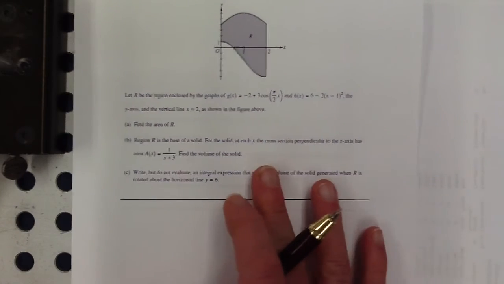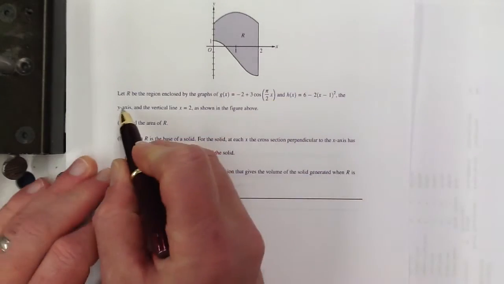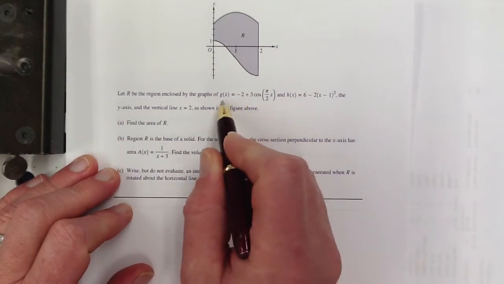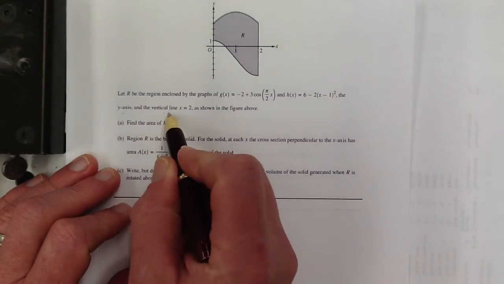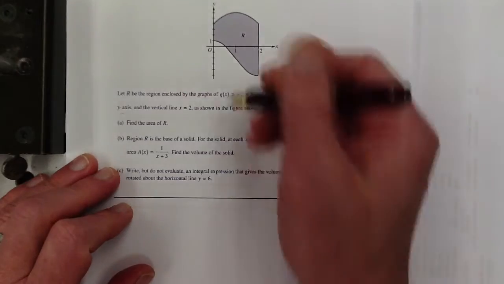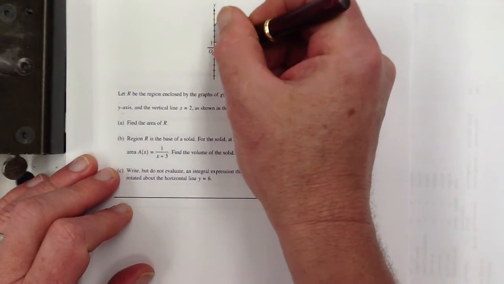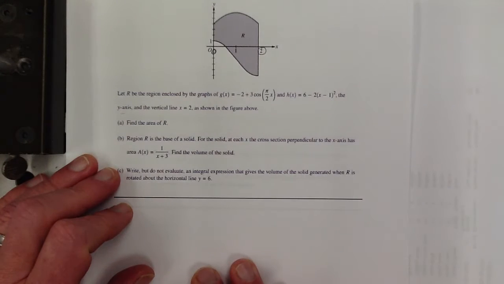Here's a free response question for you. We have this region R here. Let R be the region enclosed by these graphs, the y-axis and the vertical line x equals 2. So going from 0 to 2, we do our integrating.